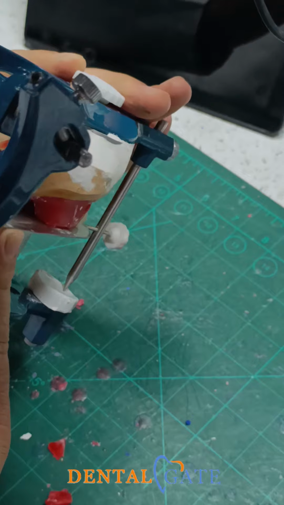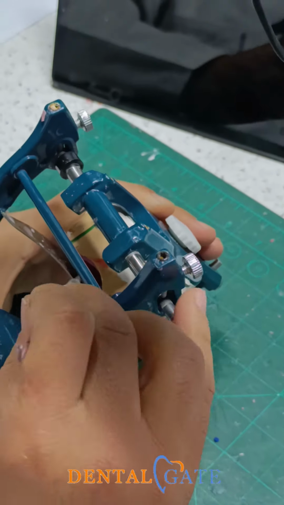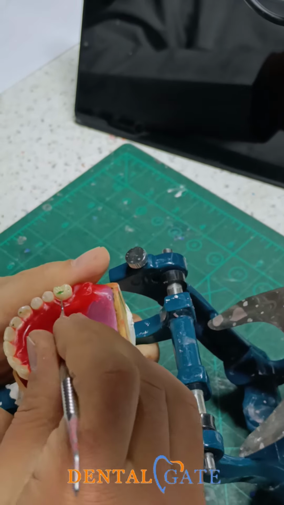So this is what I mean now. There is a contact just in the palatal cusp, that means the functional cusp.